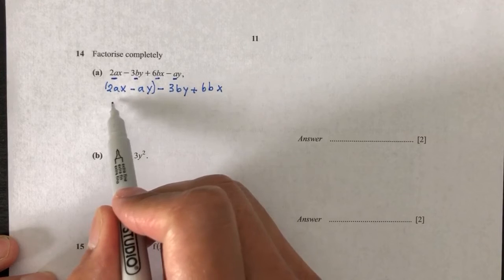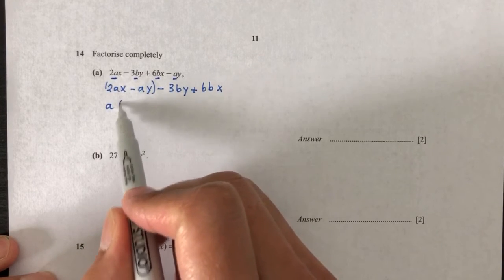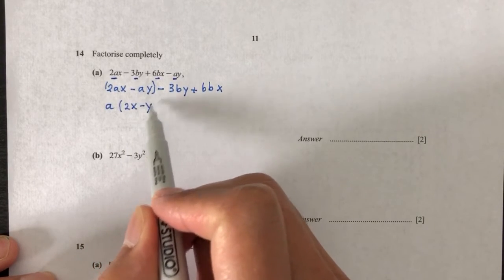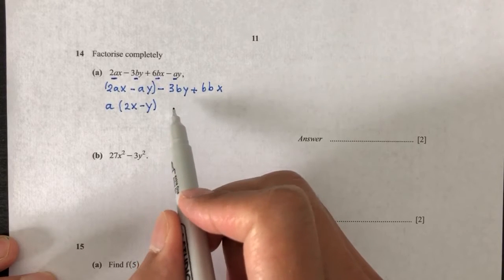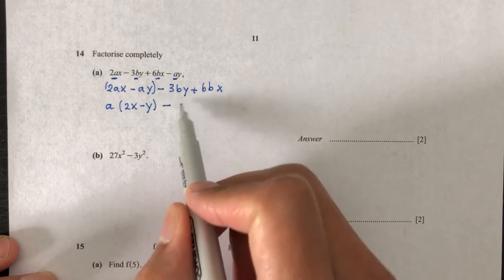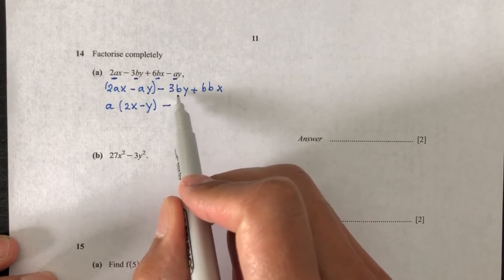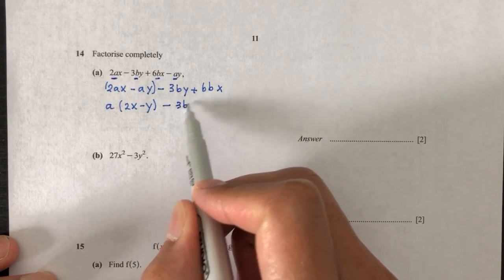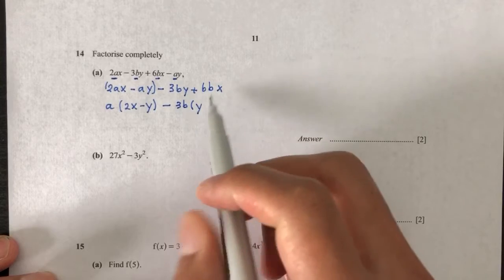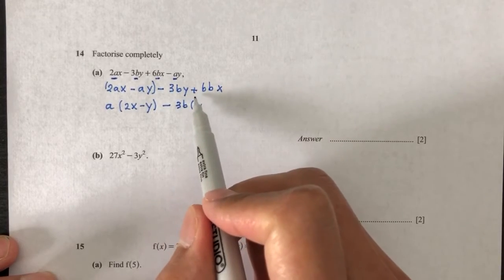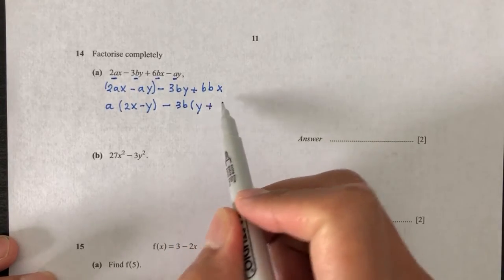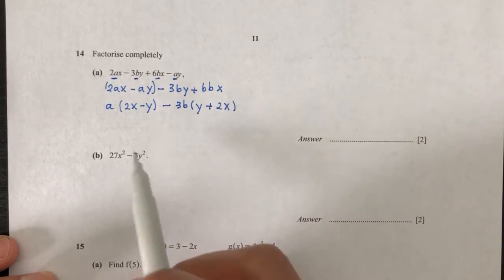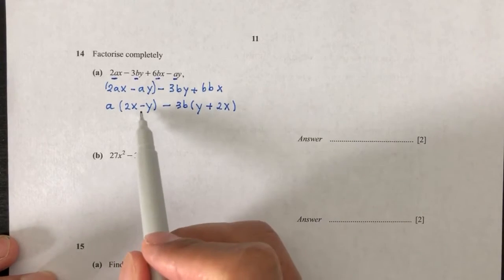Here we have a in common, and then we have 2x minus y. Here, let's say we have a minus, and we have 3b in common. So here we have y, which will be plus 2x, right? Now the only difference is a sign inside.